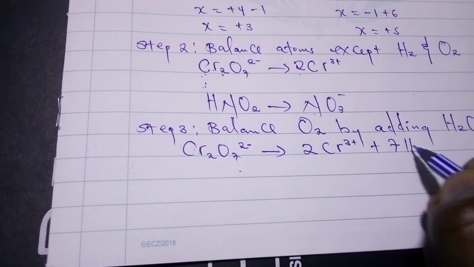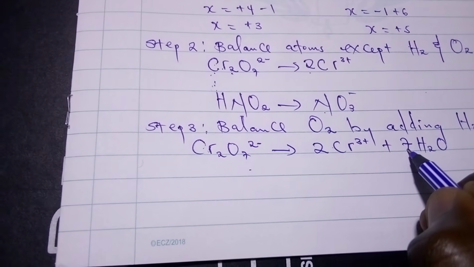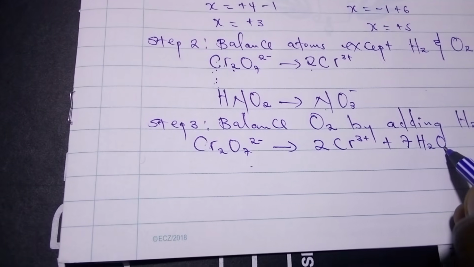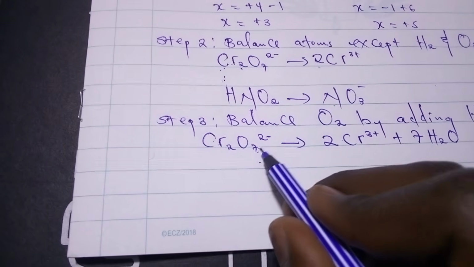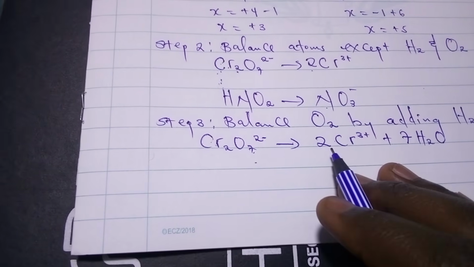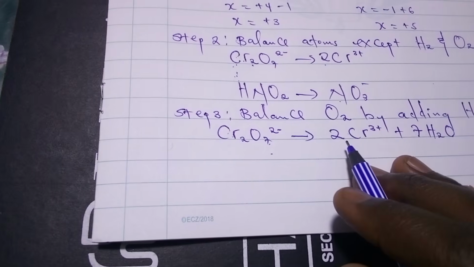So 7 H2O. So you are having 7 atoms of oxygen, also that side 7. So it means that oxygen is also balanced.